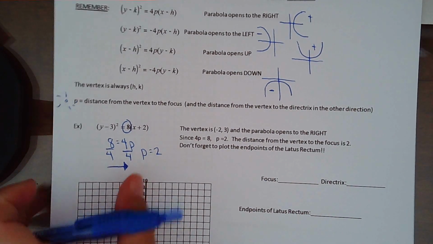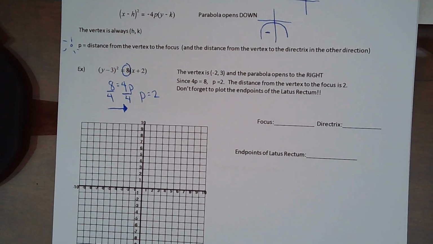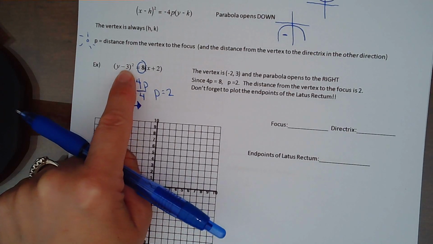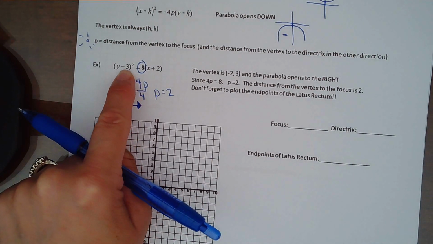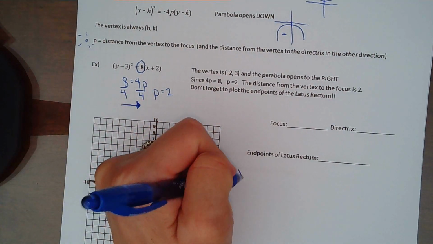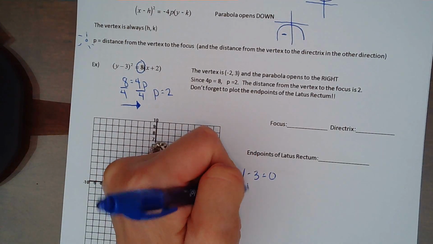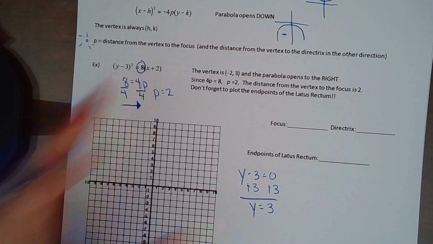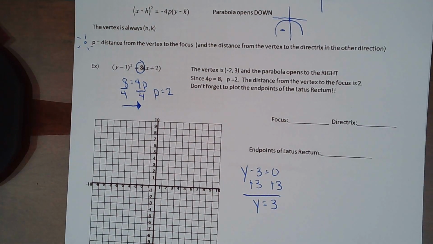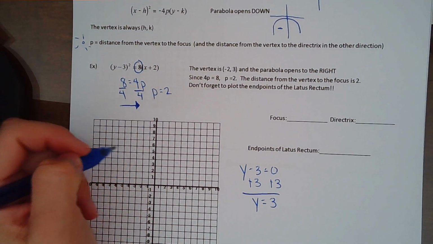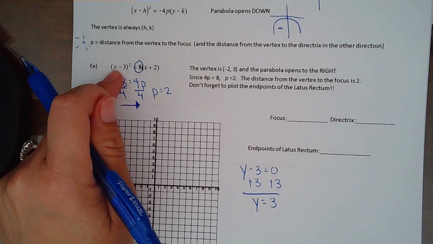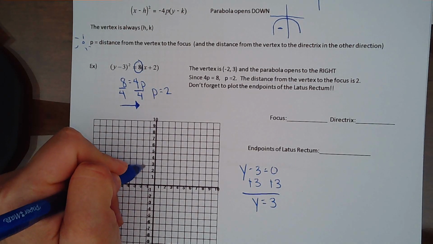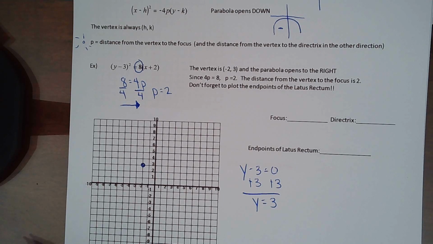All right, so the first thing that we're going to do is plot our vertex. So we're going to look right here, and we see that the y value is actually going to be a positive 3, because if you remember, we set it equal to 0, so we would have y minus 3 equals 0, so we would add 3 and add 3, and y equals 3. So it's always the opposite of what you see in the parentheses. All right, so we're going to plot our vertex, and our y is going to be a 3, and our x is going to be a negative 2. So I'm going to go negative 2 to the left, and then up 3. All right, so that's my vertex.